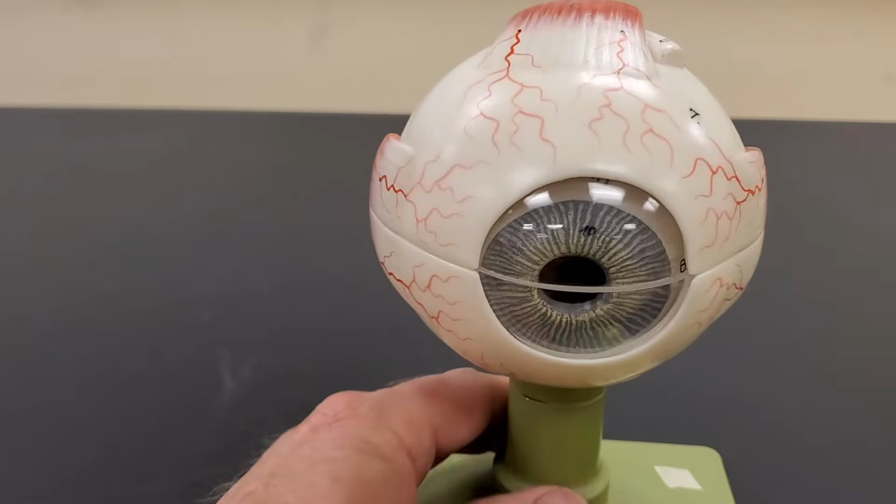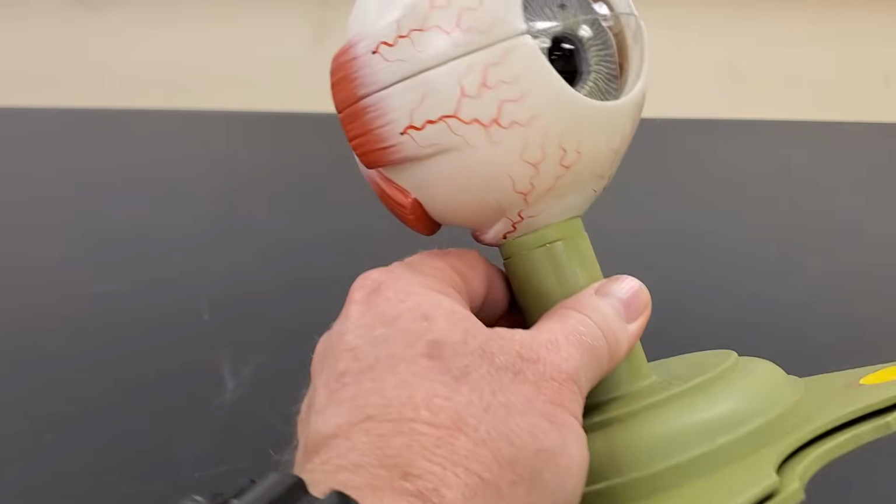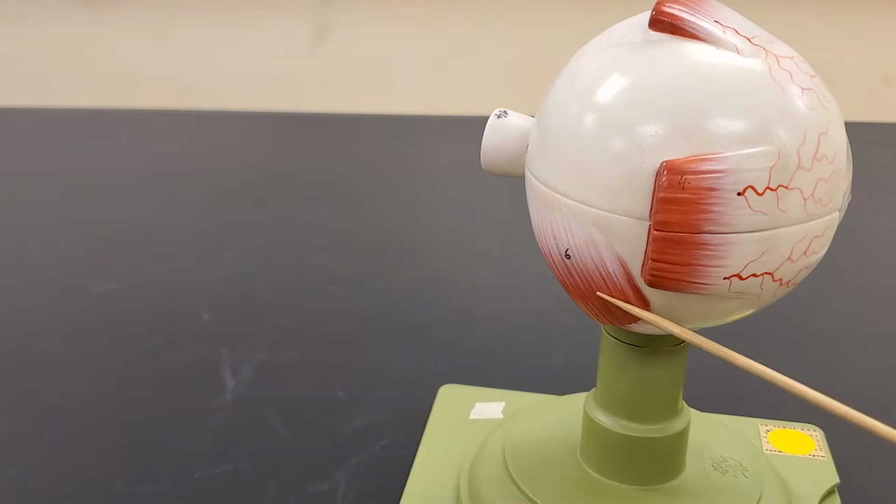And if I rotate the eye and look underneath, there's another muscle that attaches from underneath. This is the inferior oblique muscle. They're a little bit hard to see here. By the way, that's the optic nerve. So I'm going to show them to you on the eyeball that is in the orbit.